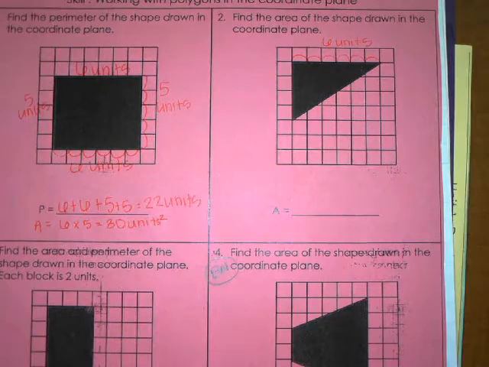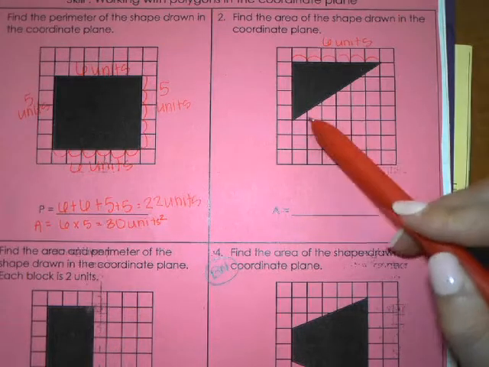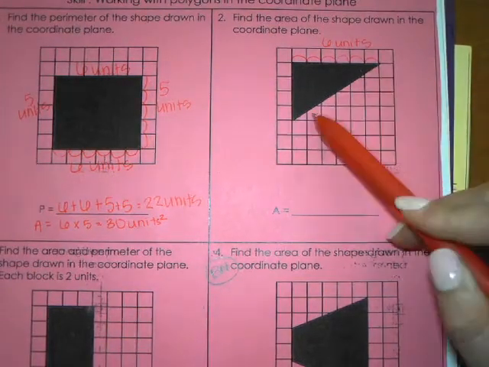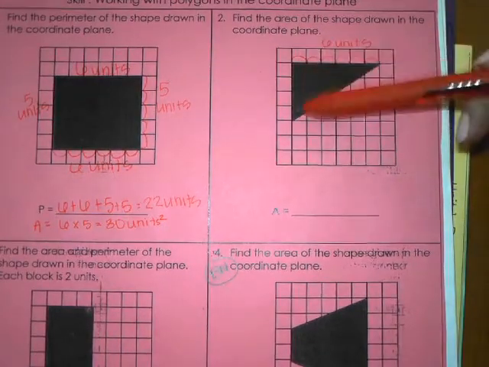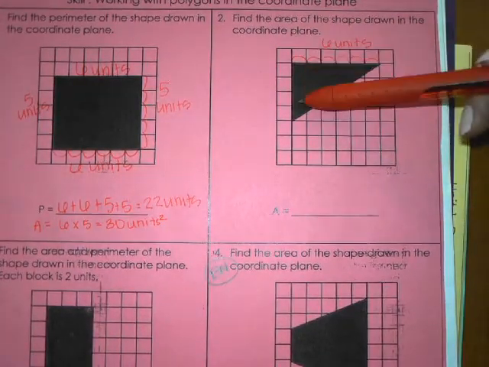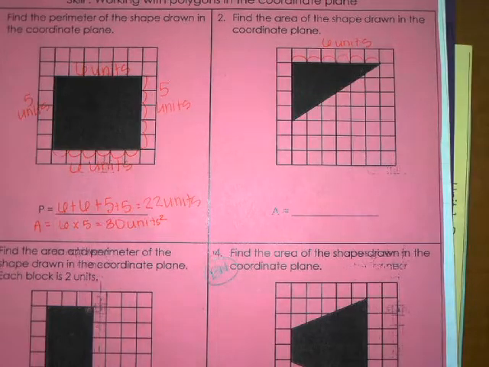Now remember, height, guys, is always at a 90-degree angle. So is this line my height, the one that goes at a diagonal, or is this one my height that goes up and down? Hopefully you guys are telling me up and down. Because remember, all height must be at a 90-degree angle, must go up and down.